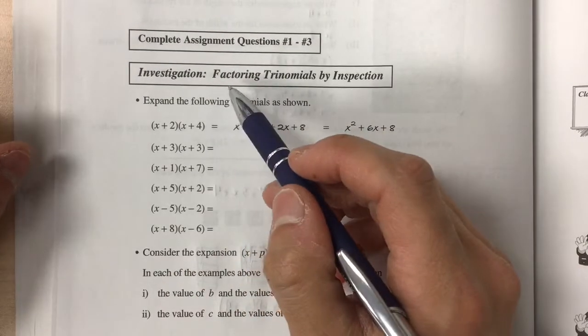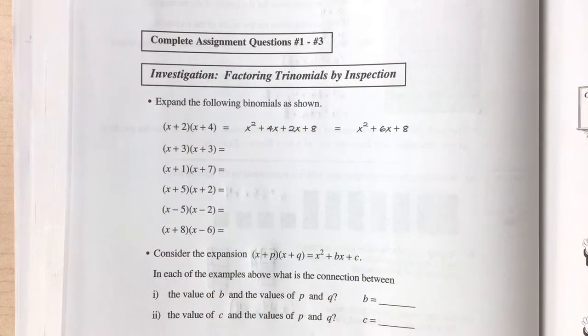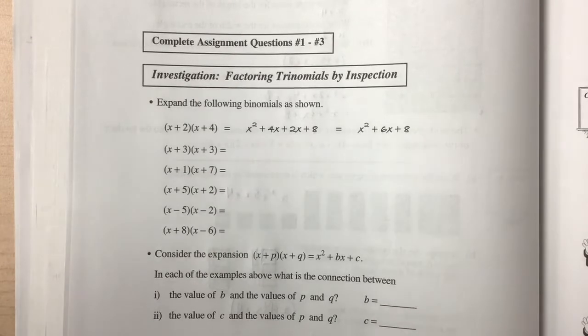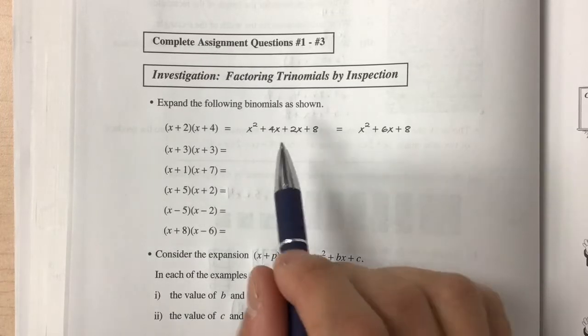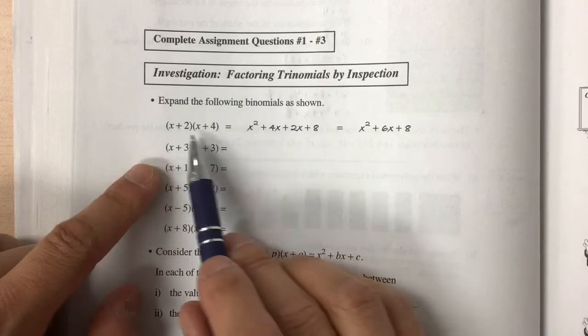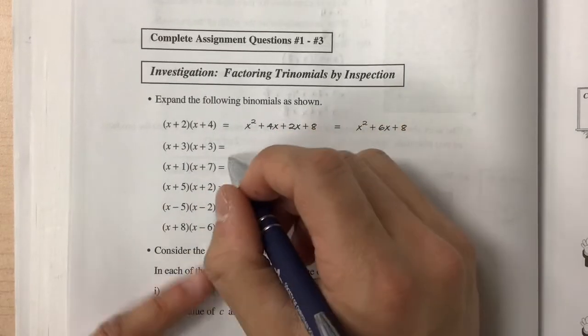Now, with this investigation, we're going to be looking at factoring trinomials by inspection. This is a way that we can factor trinomials without using algebra tiles, but looking at the last term and the middle term. Before we begin, we want to expand these using our FOIL method, just like what was shown above. I'm just going to do a few of them.